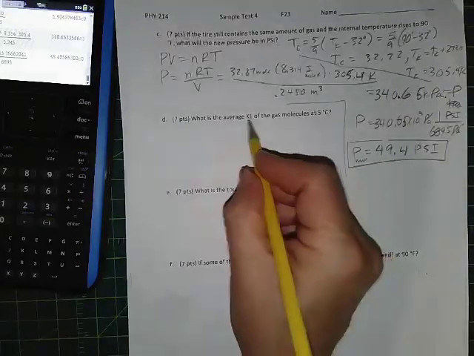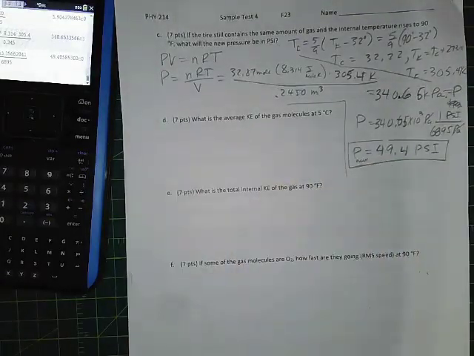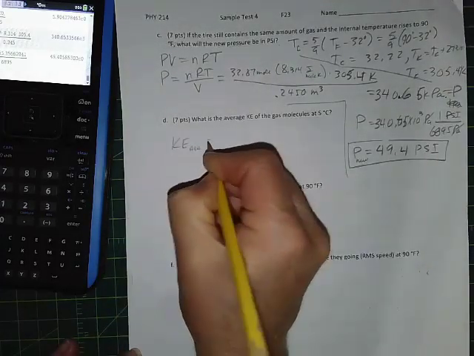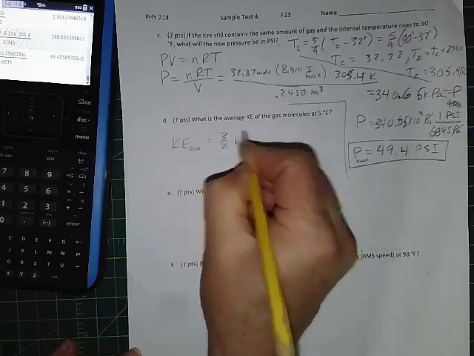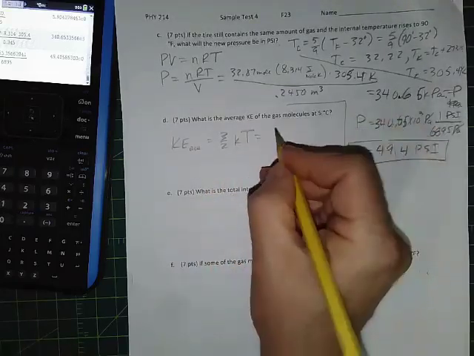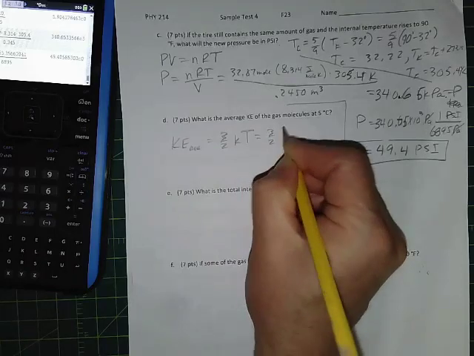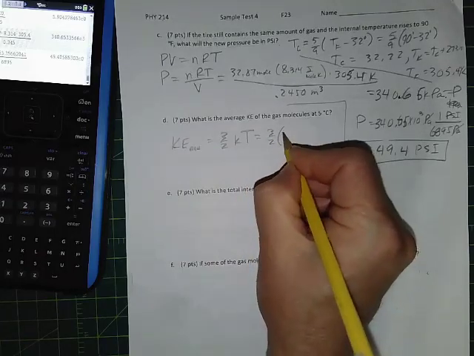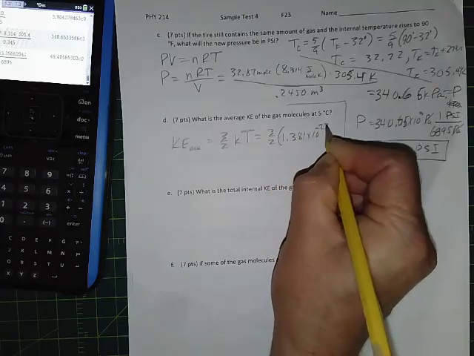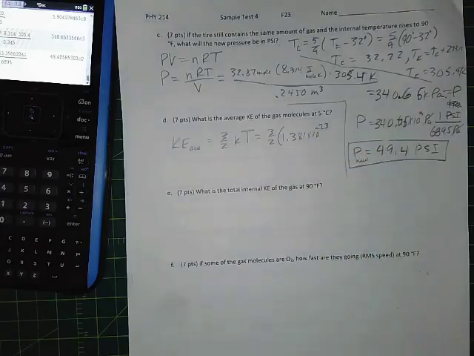What is the average kinetic energy of the gas molecules? Alright, so KE average is just 3/2 kT. And so T has to be in Kelvin, so 3/2 k. Boltzmann constant 1.381 times 10 to the negative 23. Units are, I didn't write them down.